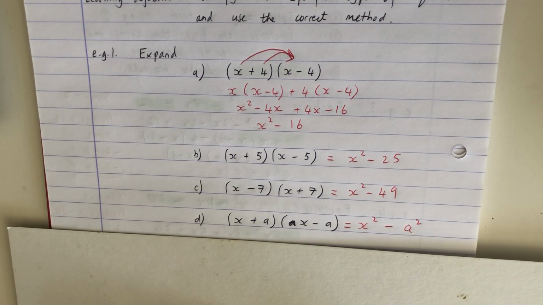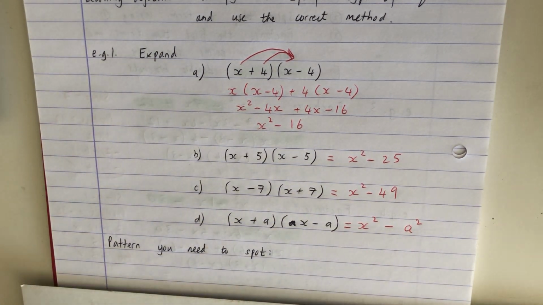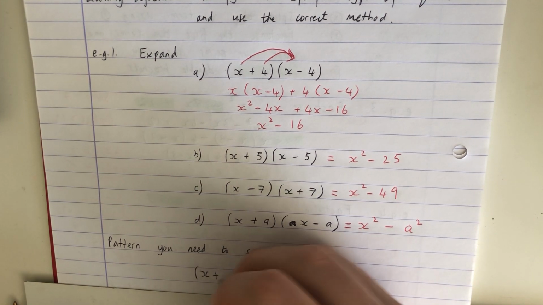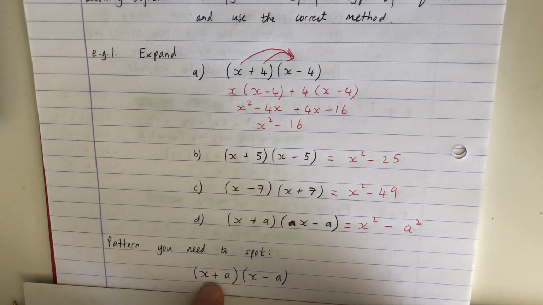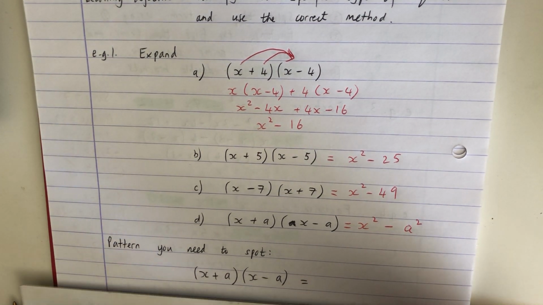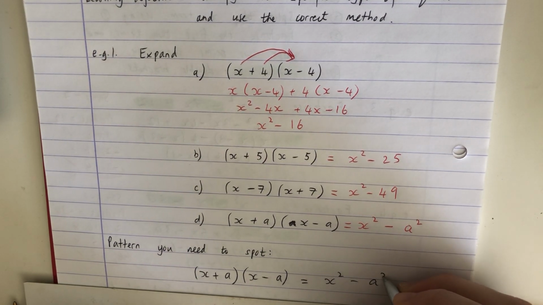And that's the pattern you need to know for today. So stuff you need to know is (x + a)(x - a). So you've got these, same number, different signs. That always expands to x squared subtract a squared.